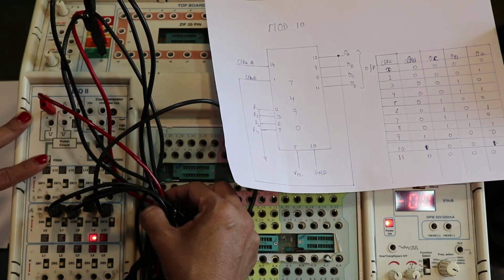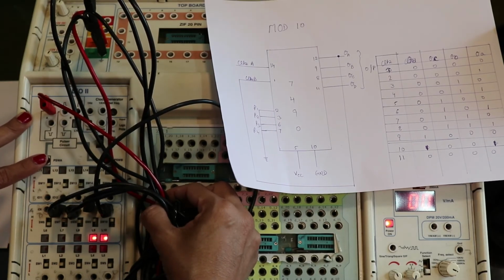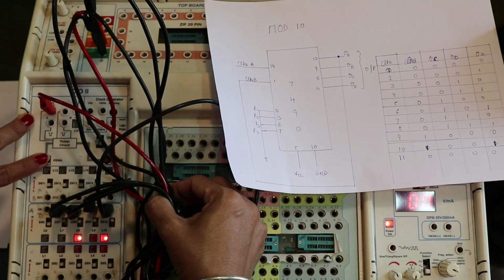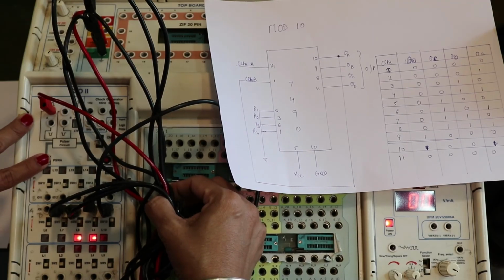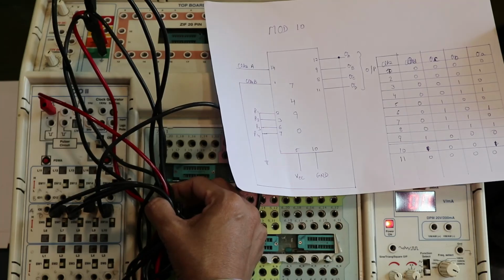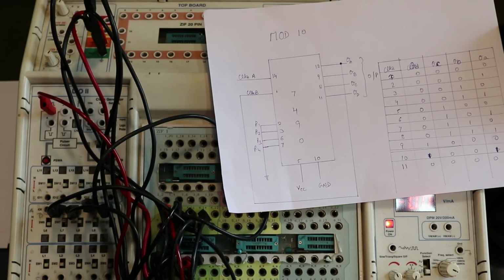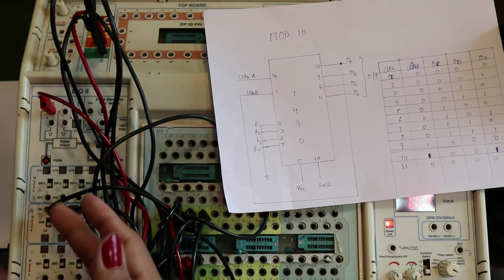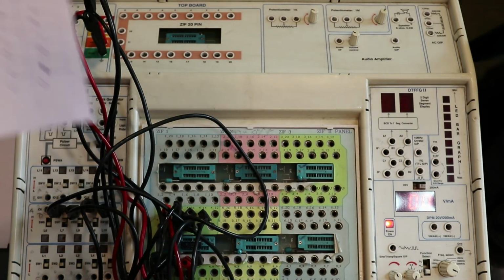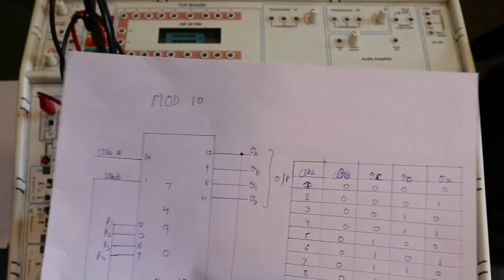1, 2, 3, 4, 5, 6, 7, 8, 9 and 10th. So this is a mod 10 counter. We started from 0, and it reaches the starting point of the counter again. So this is how to implement a mod 10 counter by using the 7490 IC.